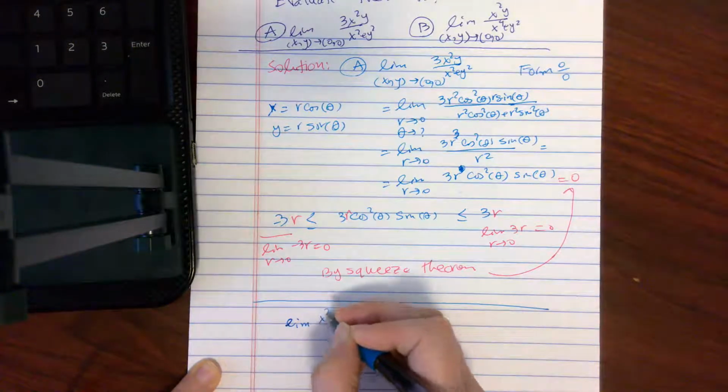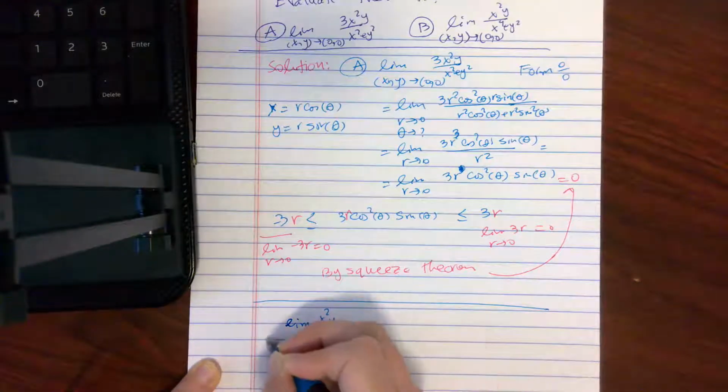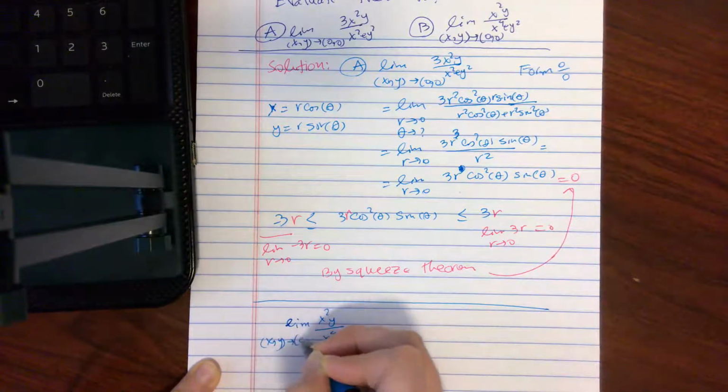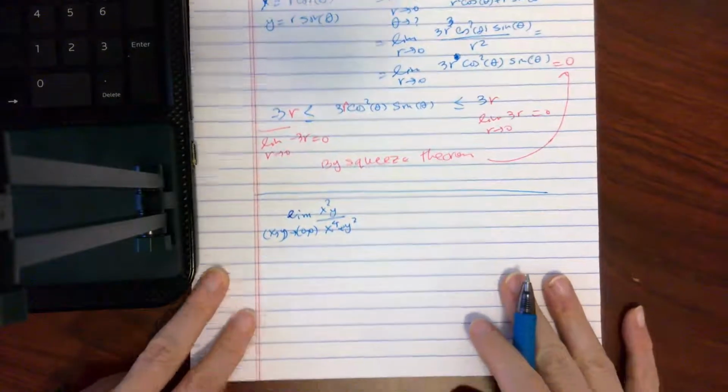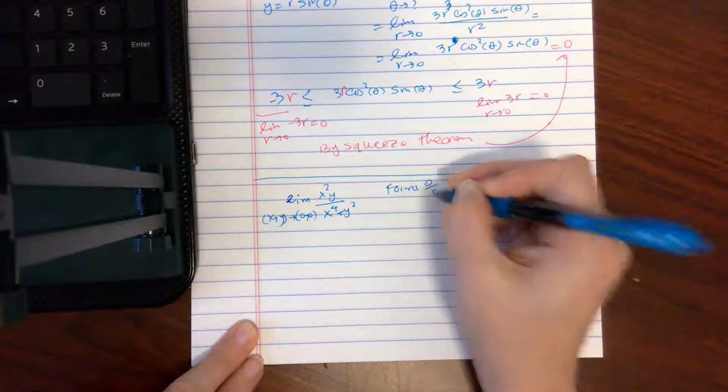The limit of x squared y over x to the 4th plus y squared as x and y go to 0 and 0. Again, as I plug in, I get the form 0 over 0.